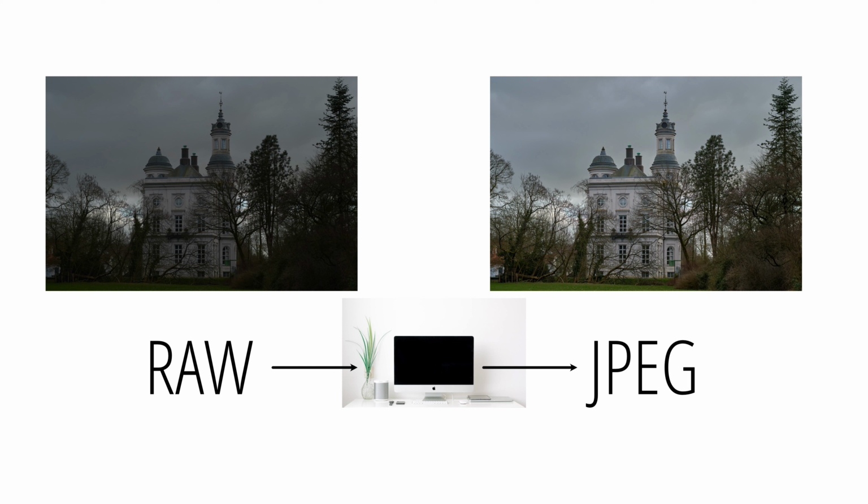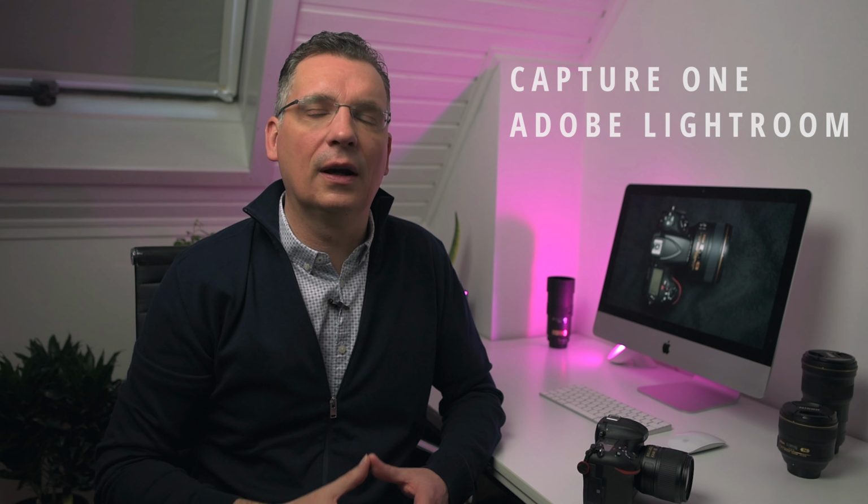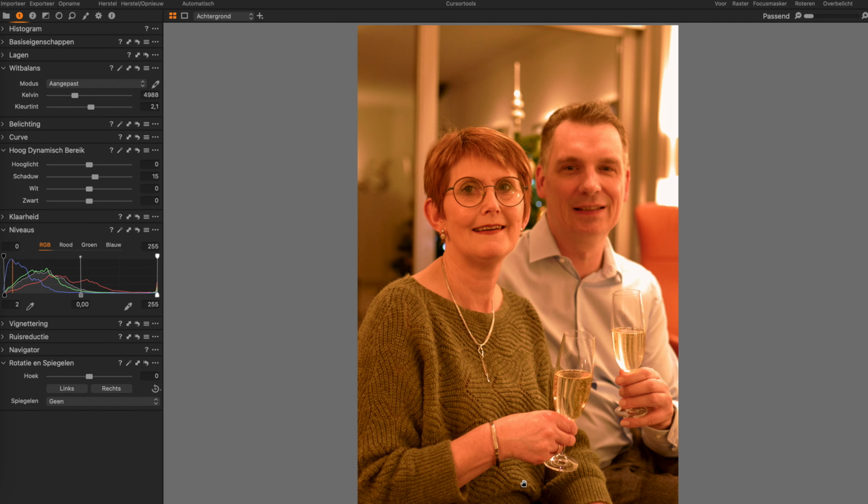This conversion reveals the major advantages of RAW. You can convert your RAW photo to JPEG via software such as Capture One Pro or Adobe Lightroom. For example, you can easily change the white balance afterwards via the software.